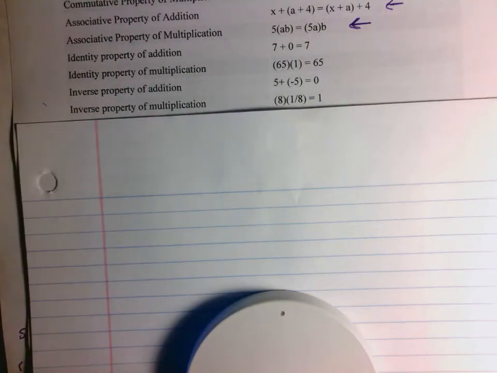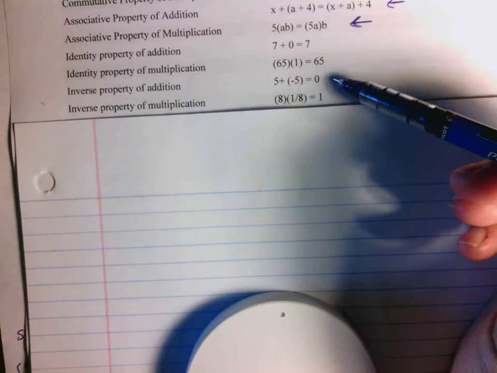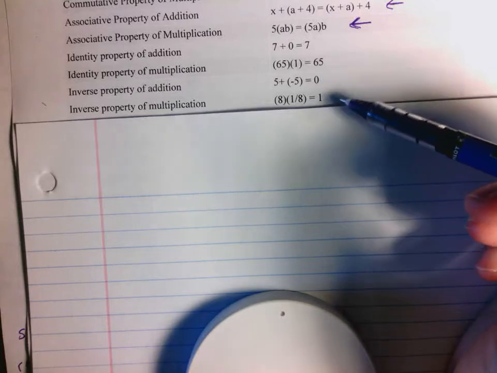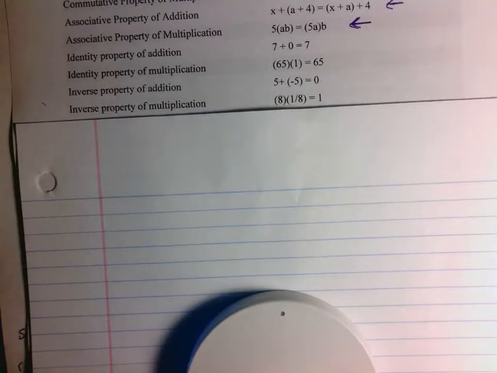Your inverse properties of addition and multiplication. Your inverse property of addition says the goal is to get to 0. The inverse property of multiplication says the goal is to get to 1. And so how do I get to 0 with addition? I add the opposite. So the inverse property of addition, you add the opposite and you get to 0. The inverse property of multiplication, how do I get to 1? I multiply a number by its reciprocal. So the inverse property of multiplication, you multiply a number by its reciprocal and you will get to 1.